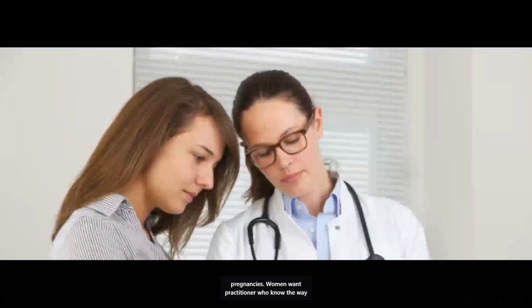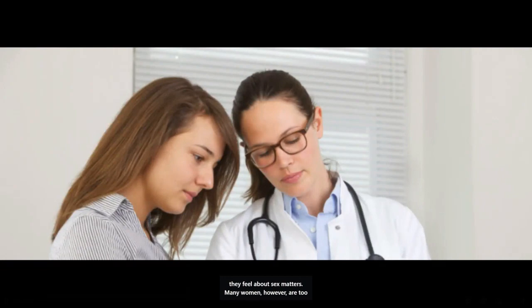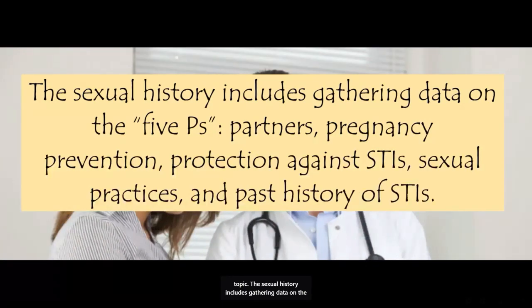Women want practitioners who know the way they feel about sex matters. Many women, however, are too embarrassed to bring up the topic, although most will discuss sexual concerns if their provider introduces the topic. The sexual history includes gathering data on the 5 P's. What are these P's? Partners, pregnancy, prevention, protection against STIs, sexual practices, and past history of STIs.